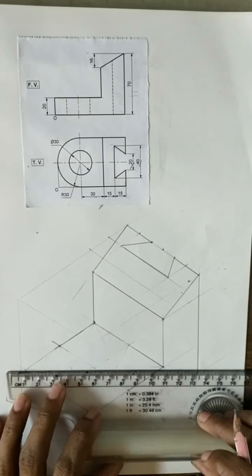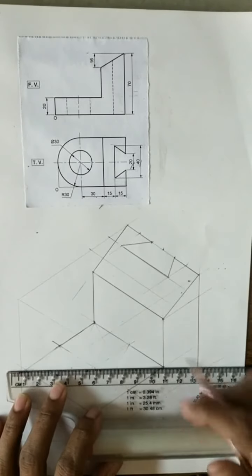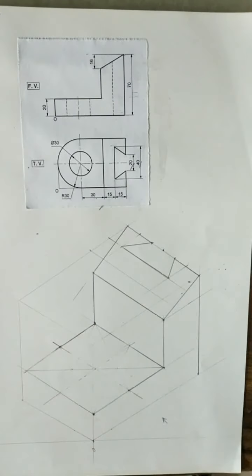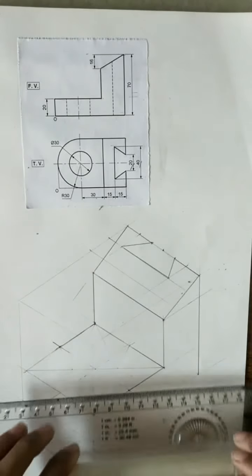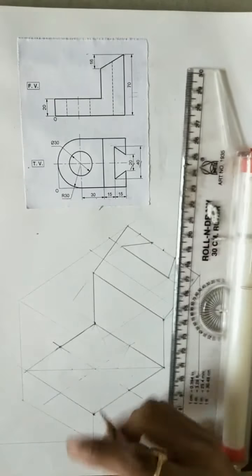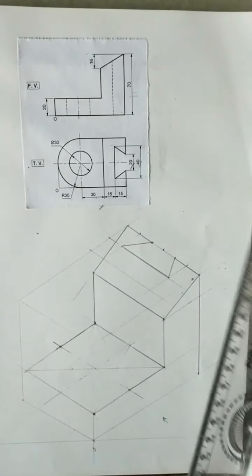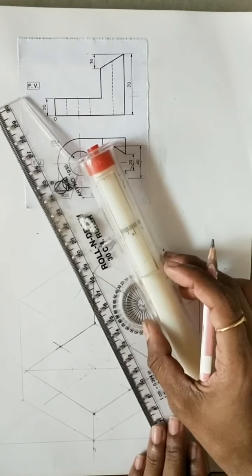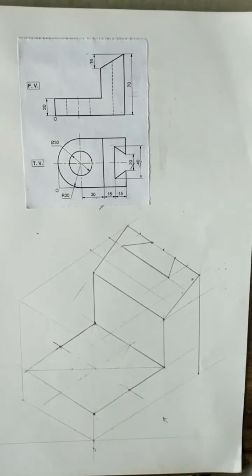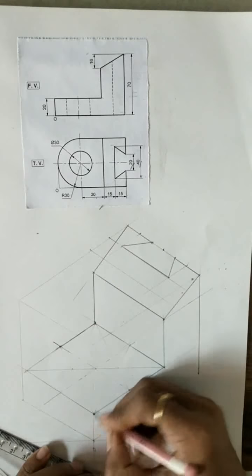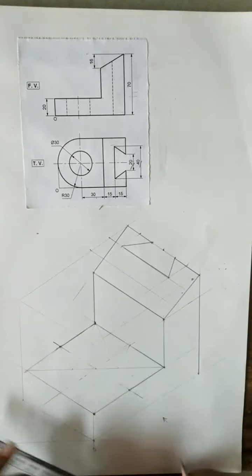Now this is the longest diagonal. So I have drawn the longest diagonal, and this is the shortest diagonal. So draw a line from the shortest diagonal points, that is this point and this point.